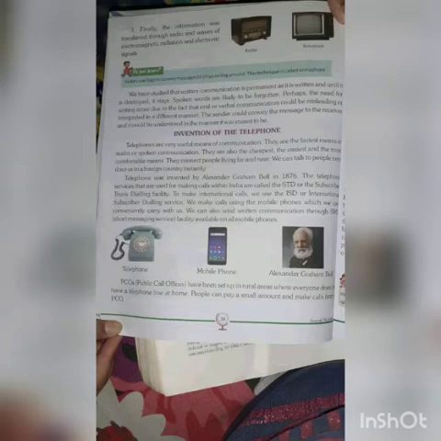So, telephone. You are all aware, maybe earlier, before you were born, we used to have STD and ISD systems also. STD was used to make a long distance call within the country, and ISD was used to make a long distance call outside the country. And you can read between the lines. So this is the invention of the telephone.